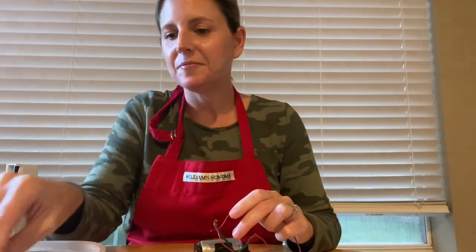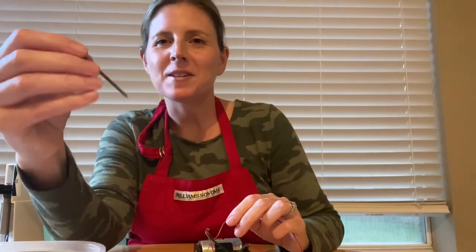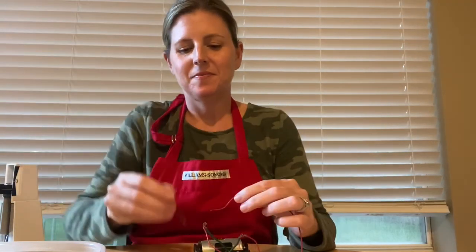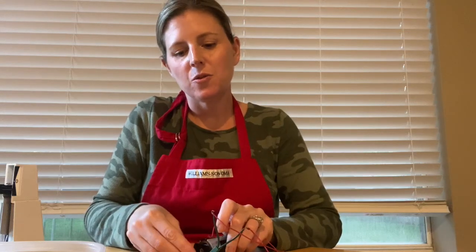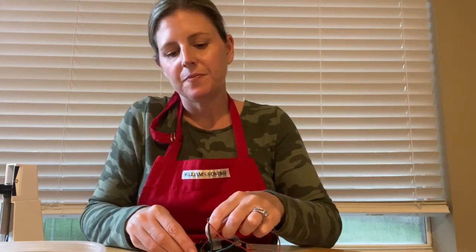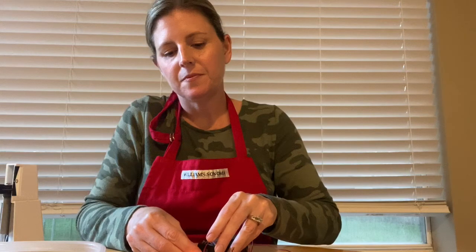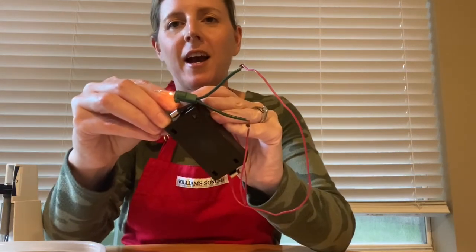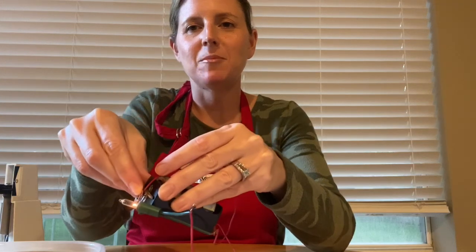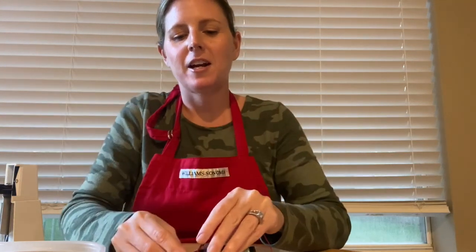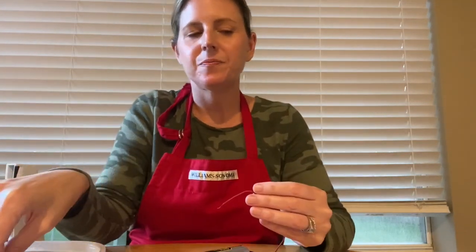Got stuck. My next item is an iron nail. Let's see if this is a conductor or an insulator. My iron nail is a conductor. I know it's a little hard to see, but it is in there. My iron nail is a conductor.